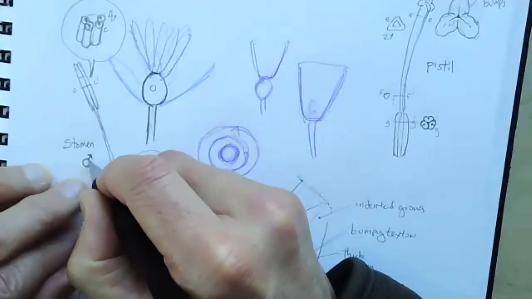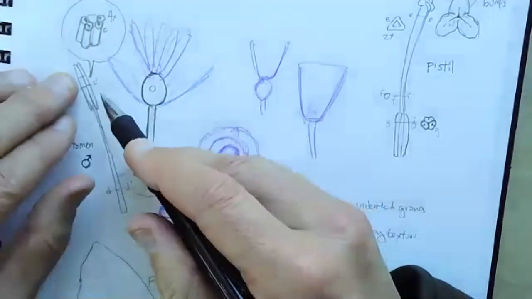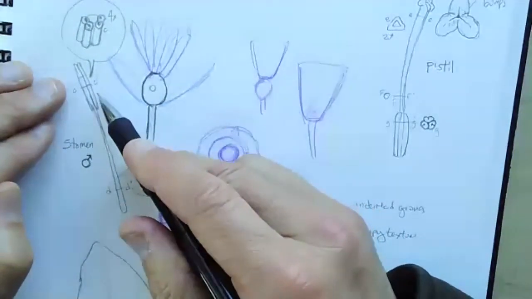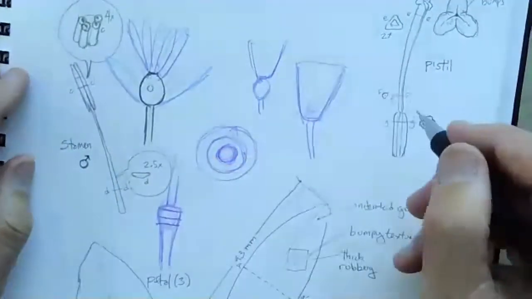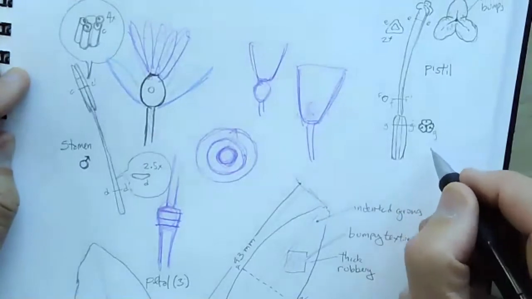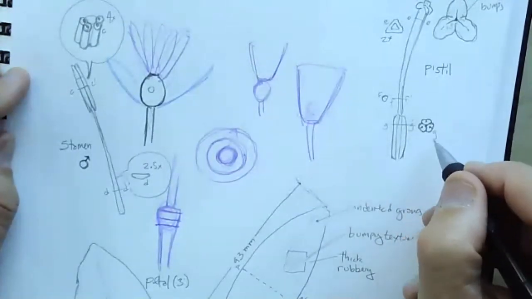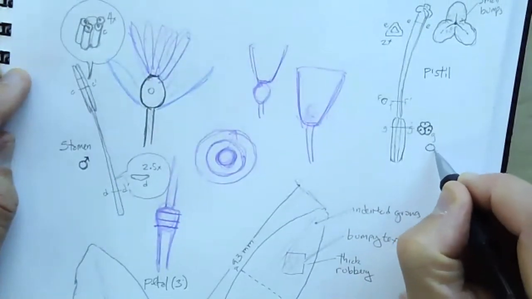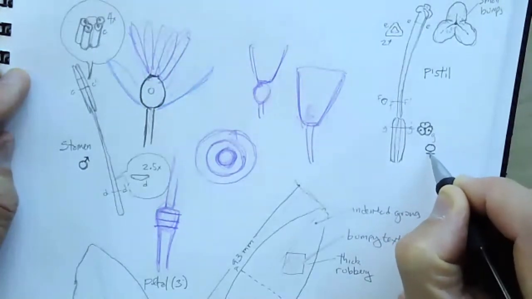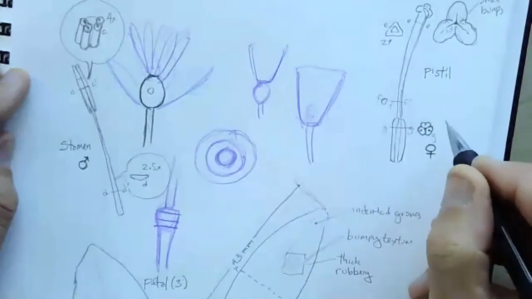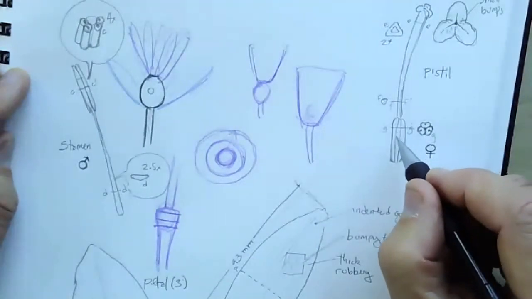They're just contributing a small little packet of genetic information that is the pollen. And the part that does all the work over here, the pistil, these are considered the female structures on the plant.